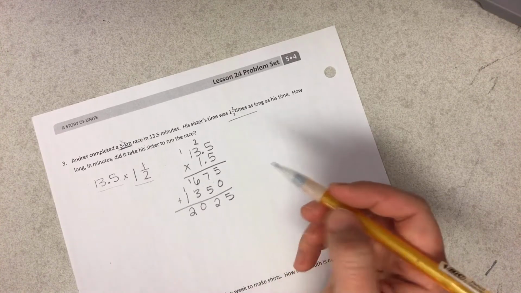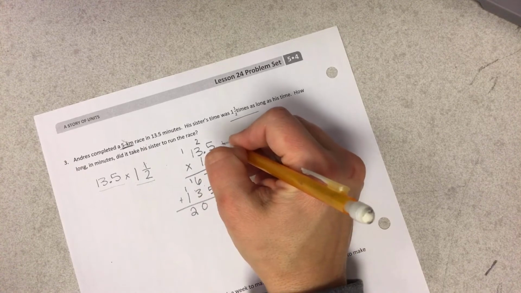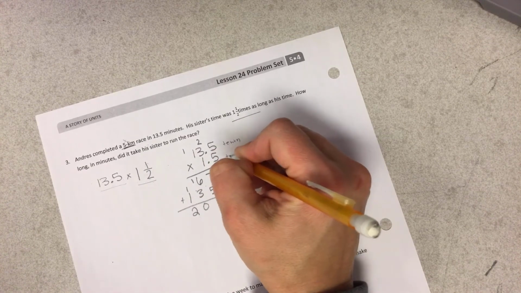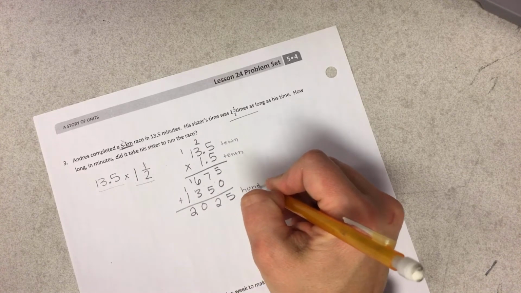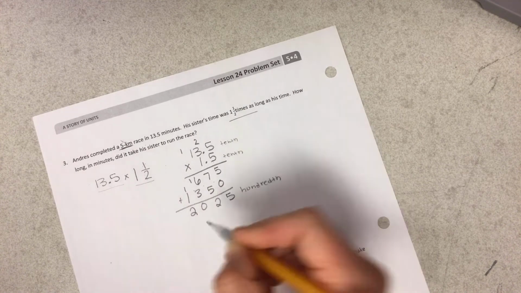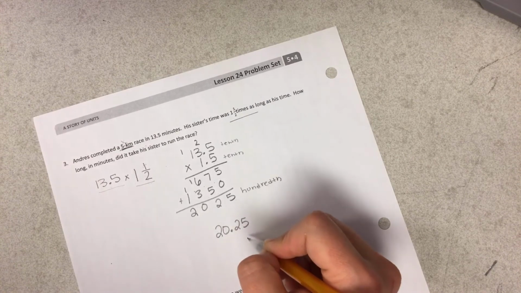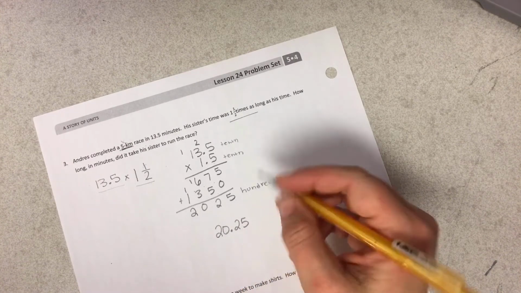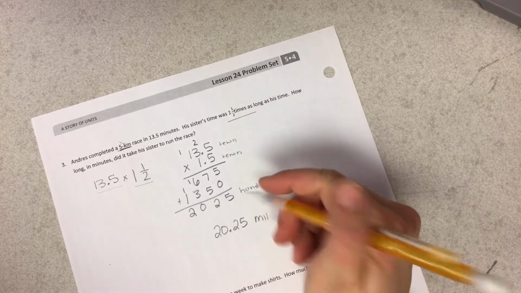And so what I get here is 2,025. But remember, this is a tenth, this is a tenth, so when I do a tenth times a tenth, my answer should be in hundredths. And it's going to be 20 and 25 hundredths of a minute. Or sorry, yes, minutes.